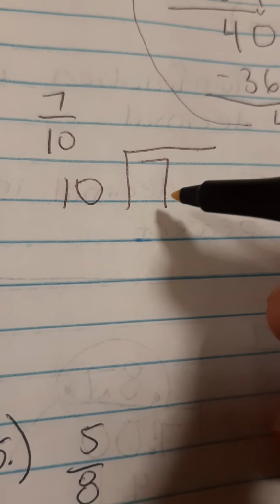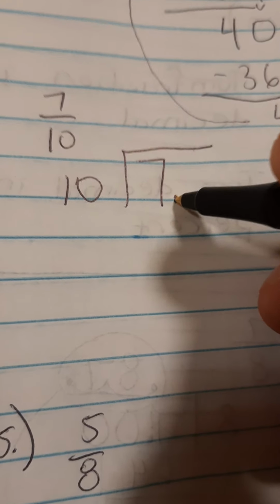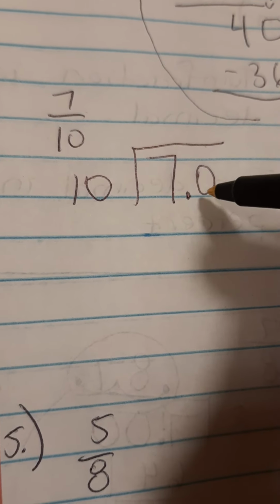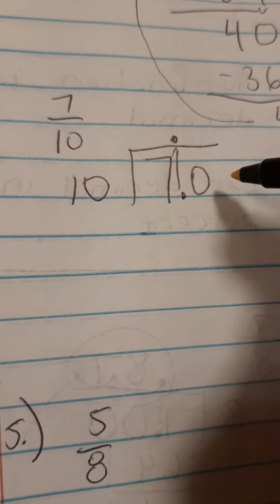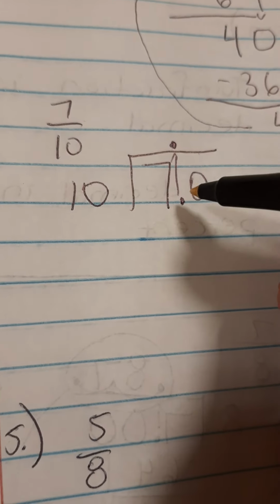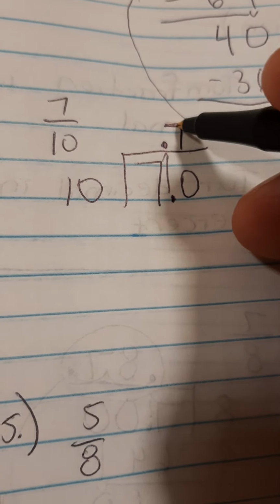7 divided by 10. 10 can't go into 7, so we're going to add a decimal, so I can put a 0 here. Bring our decimal up so it's in the right space. 10 can go into 70 7 times.